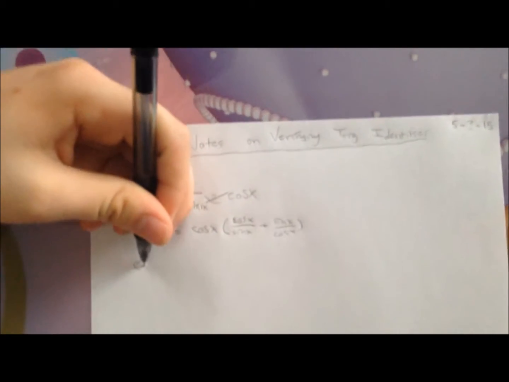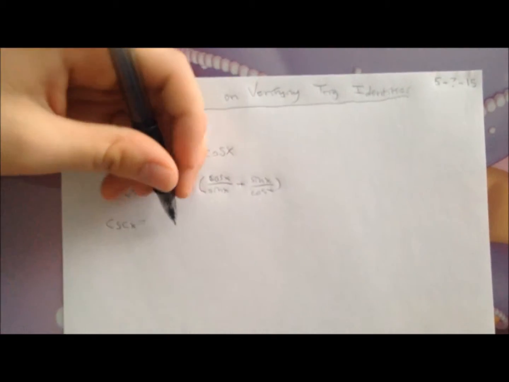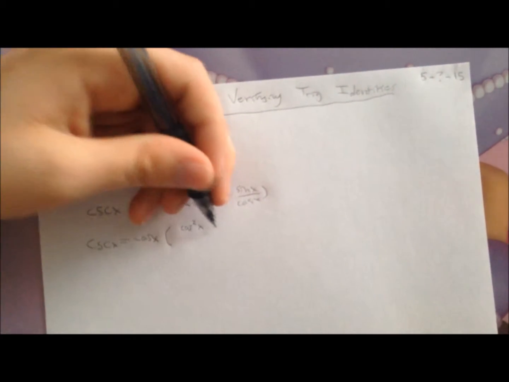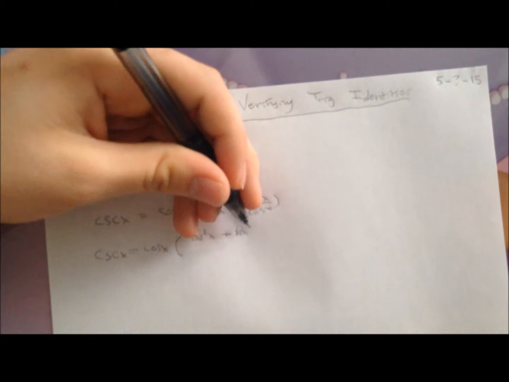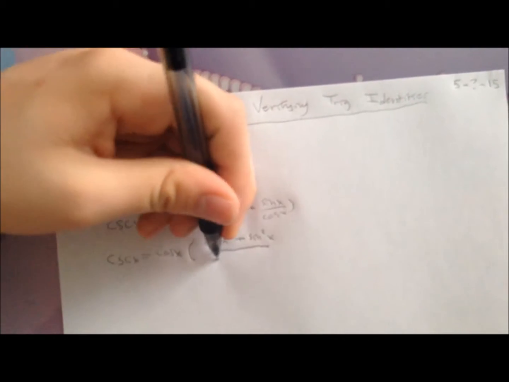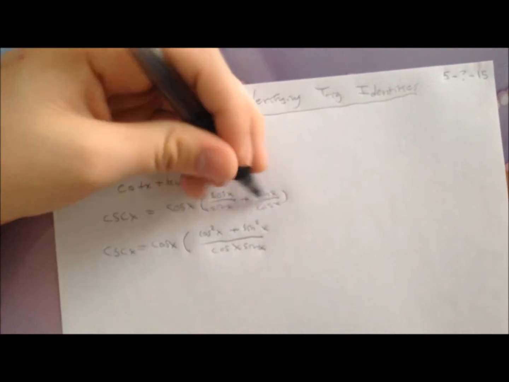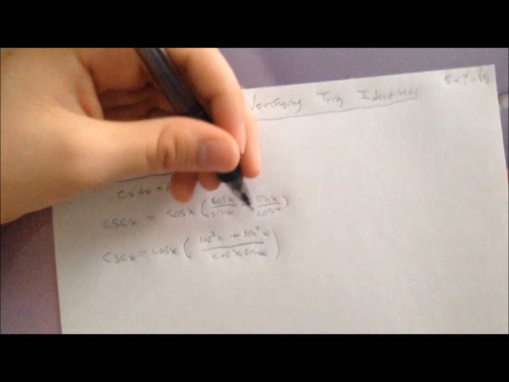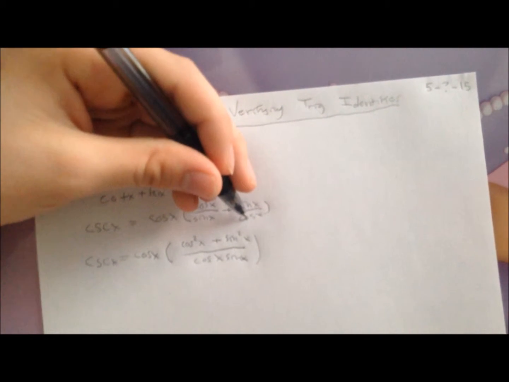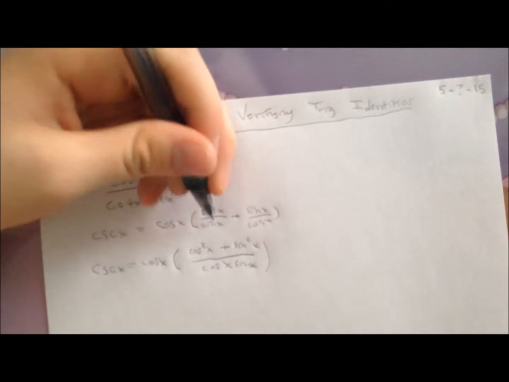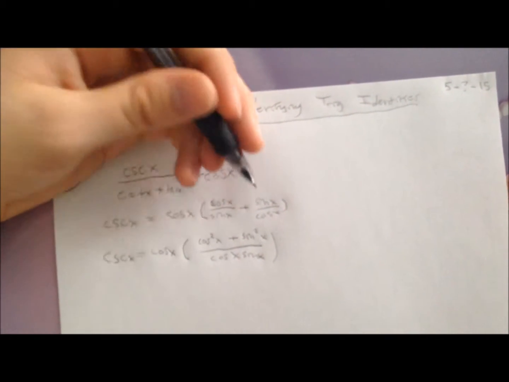And now, for the next step, you take cosecant x on the left side equals cosine x times cosine squared x plus sine squared x over cosine x sine x, because when you add these up, you must times the bottom of this one by sine and the bottom of this one by cosine, as well as the top by cosine and the top by sine, because when adding you have to do the common denominator.